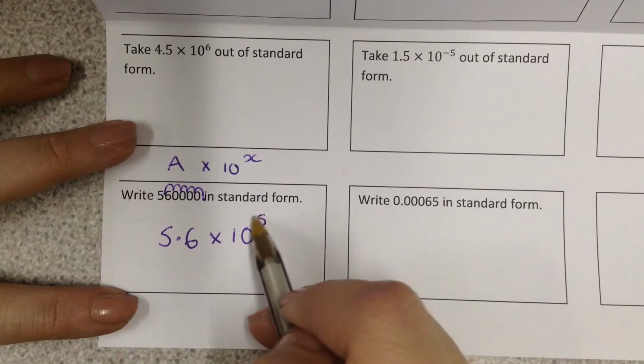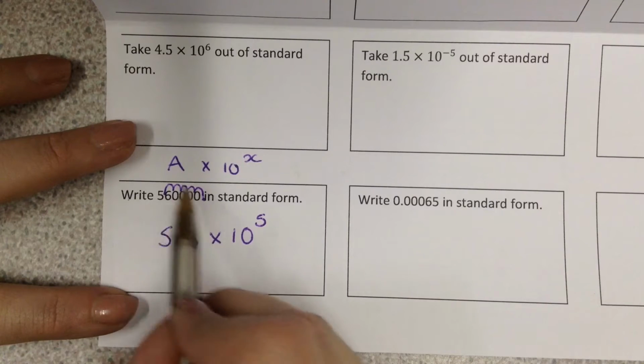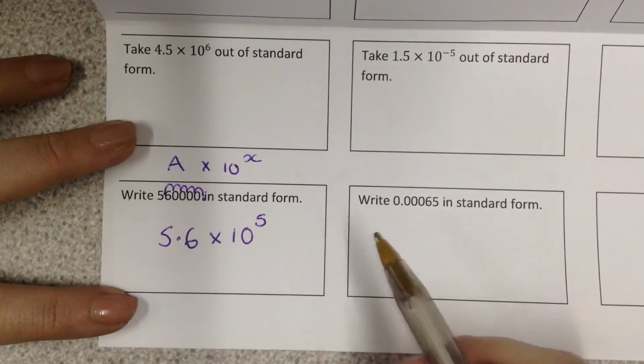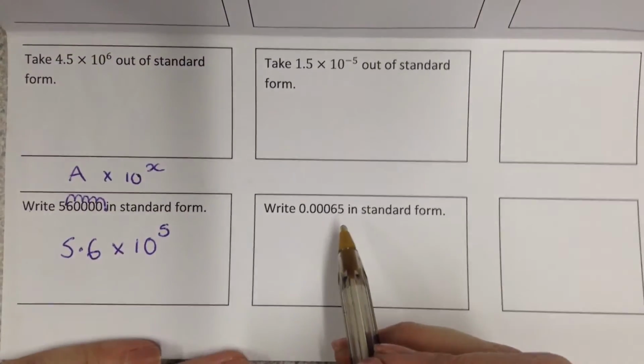Because we've got a nice positive number here, we know that is actually getting bigger. And we can see that this number is a lot bigger than that number because it's being made bigger by this amount.